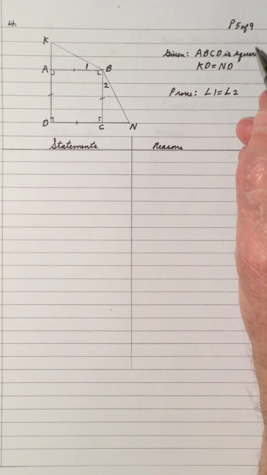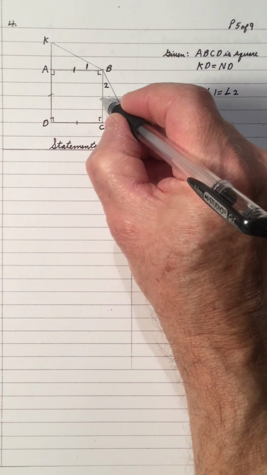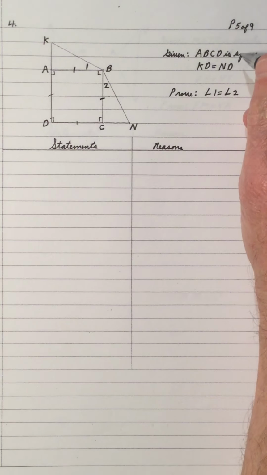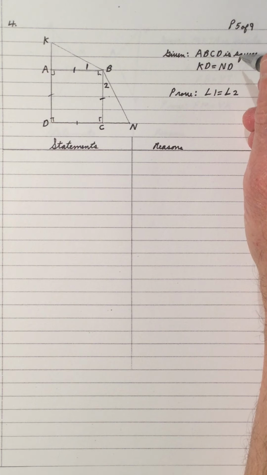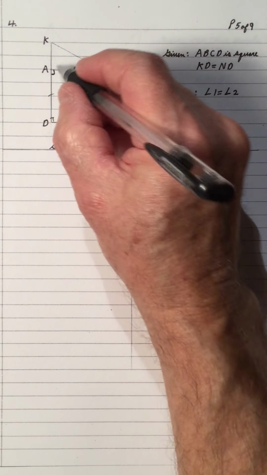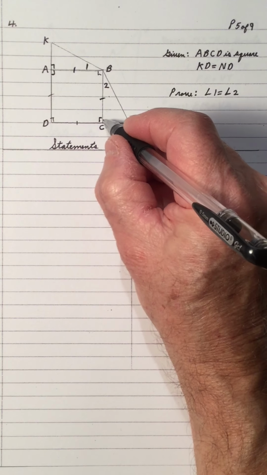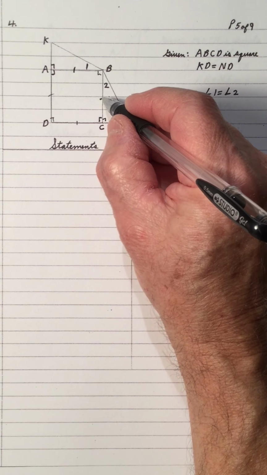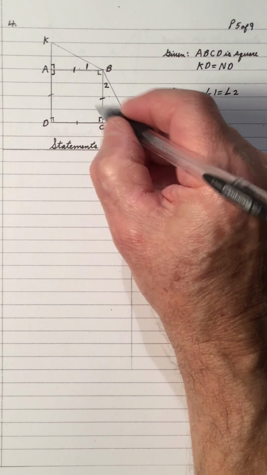So we have these two sides equal because of the definition of a square. All sides are equal. And we have a right angle here, and we have a right angle here. So that means we have a right angle there and there. So we have two sides equal, right angles.